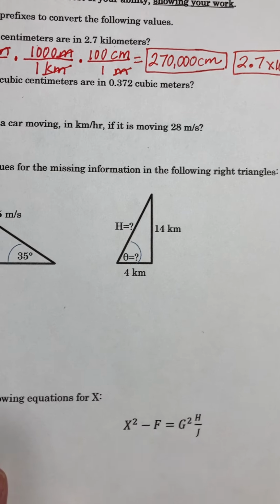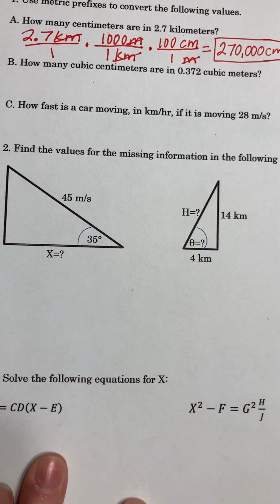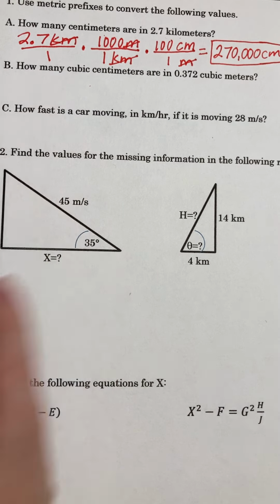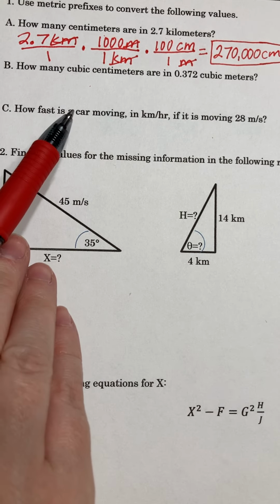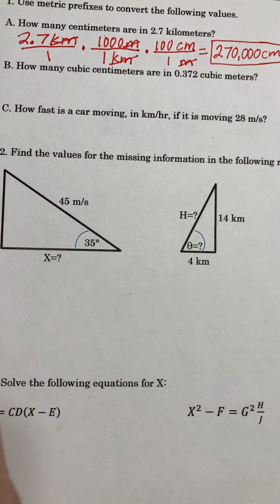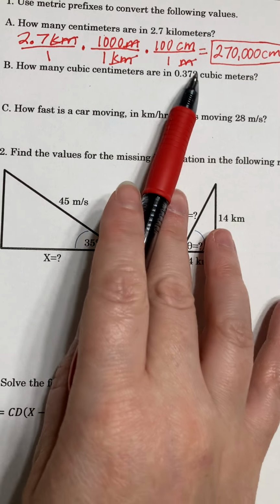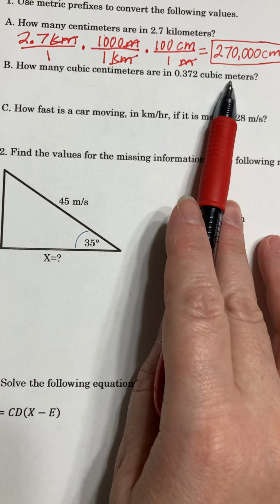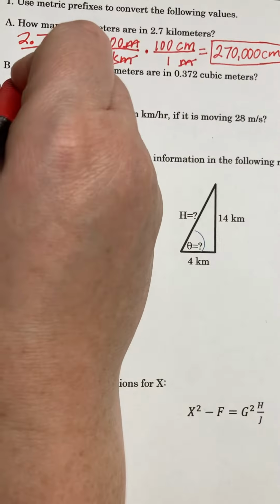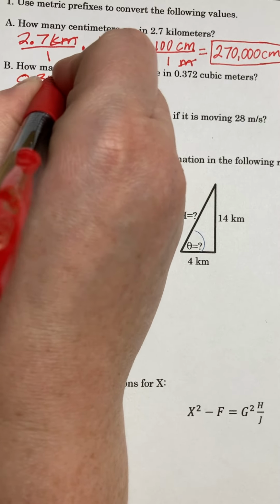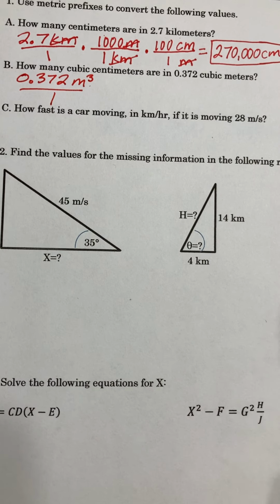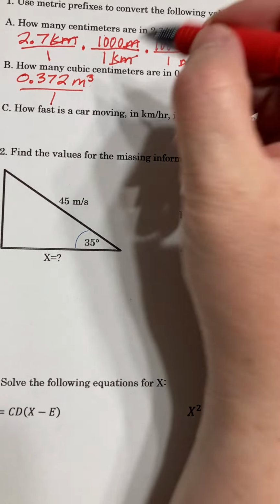Now, the one that people usually have trouble with are the cubics. So cubic just means it's 3 dimensions, which means like a cubic centimeter is 1 centimeter by 1 centimeter by 1 centimeter. So there's 3 different dimensions in that. So if we have cubic meters, we need to convert all 3 of those meters to centimeters. So if you have 0.372 cubic meters, what that means is that meter is in there 3 times. So you need to convert from meters to centimeters 3 times, 1 for each one.